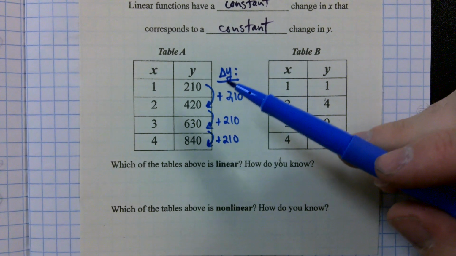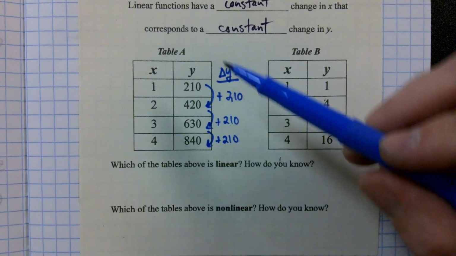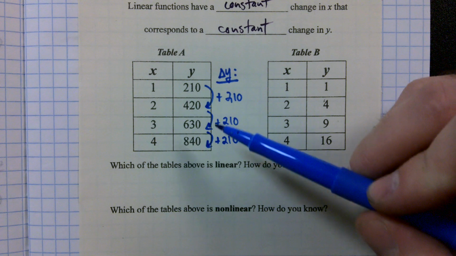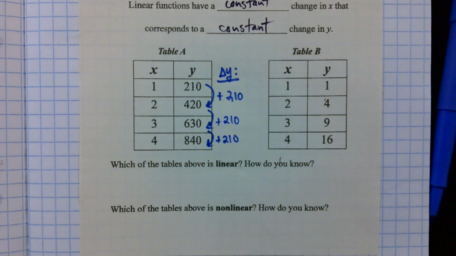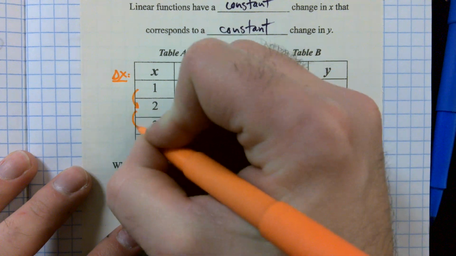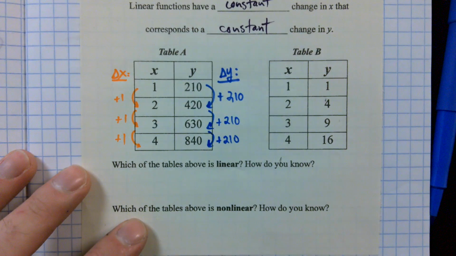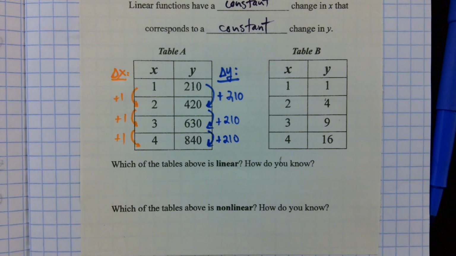This little triangle is the Greek letter delta that represents change, right? So my change in y from output to output is 210. What would my change in input be? Plus 1, plus 1, plus 1. We have to do it for all of them, because that's how we make sure that it's a constant change.